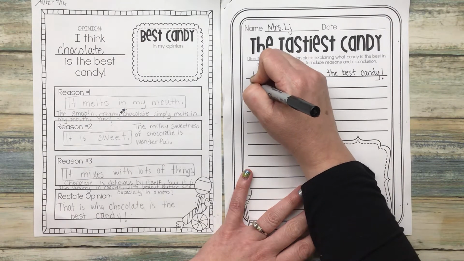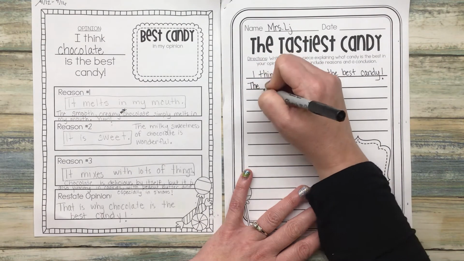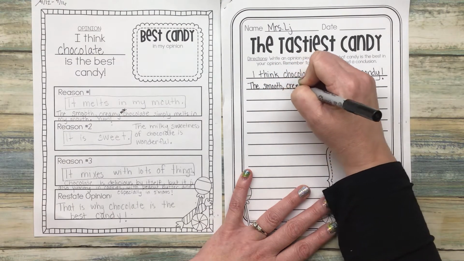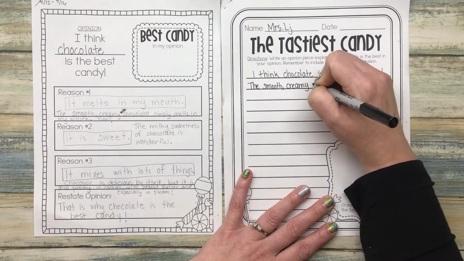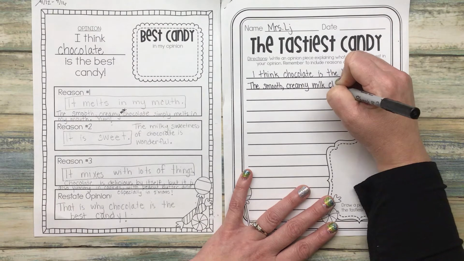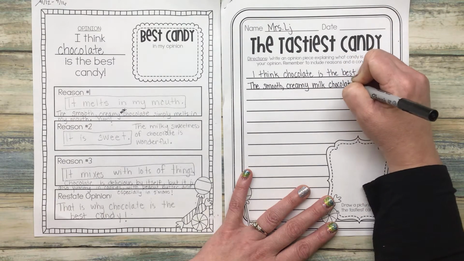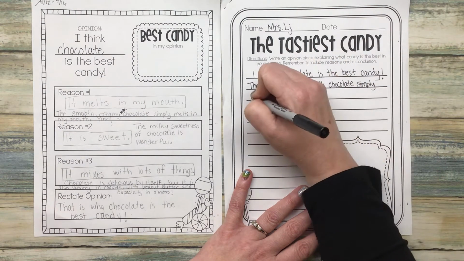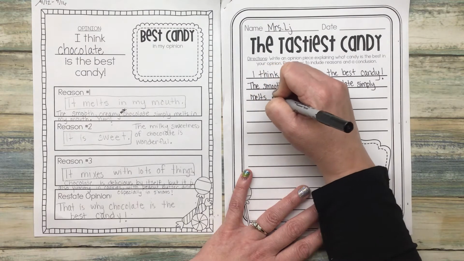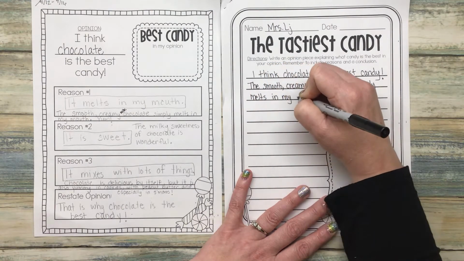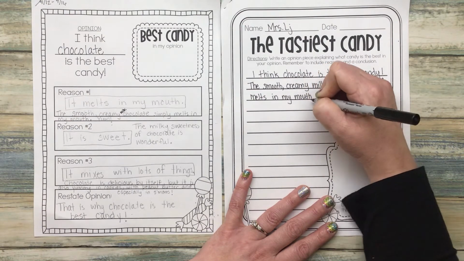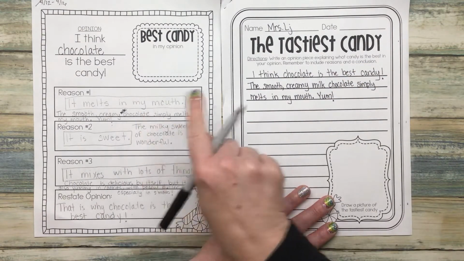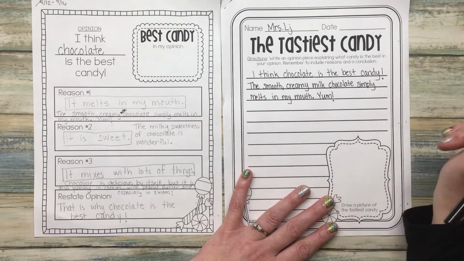So the smooth, creamy milk chocolate simply melts in my mouth. Yum. Little tiny change there. They added a little bit more detail to my writing.